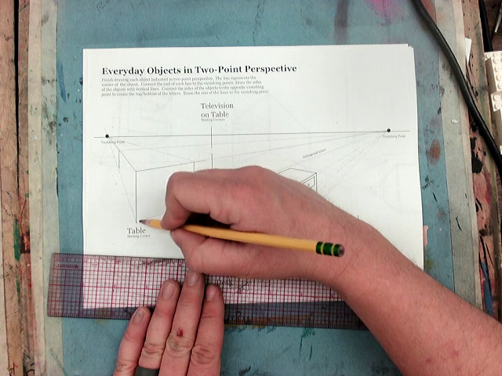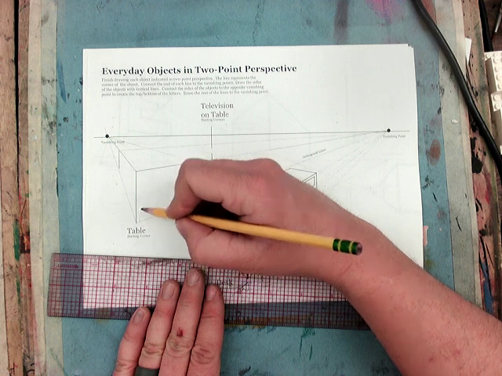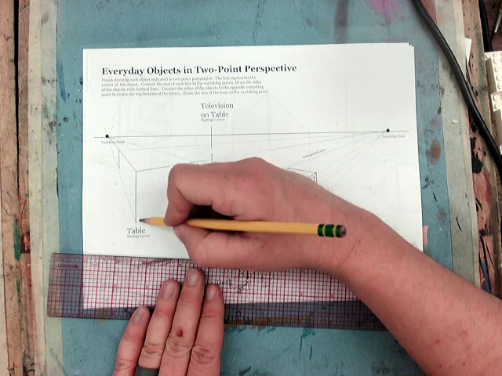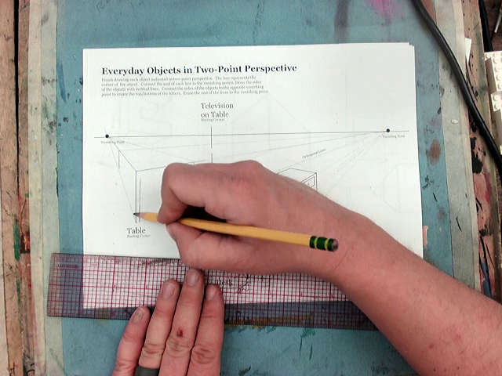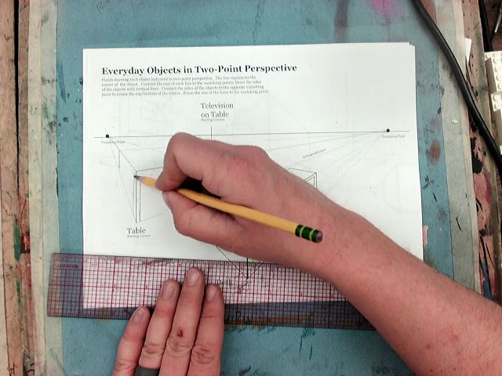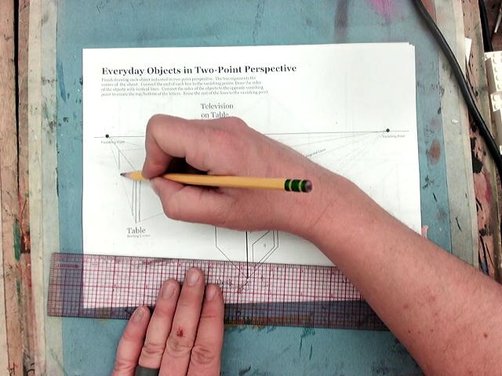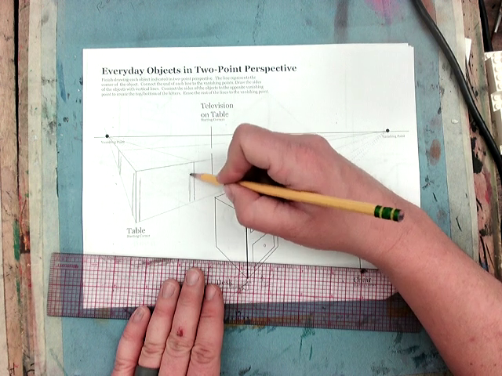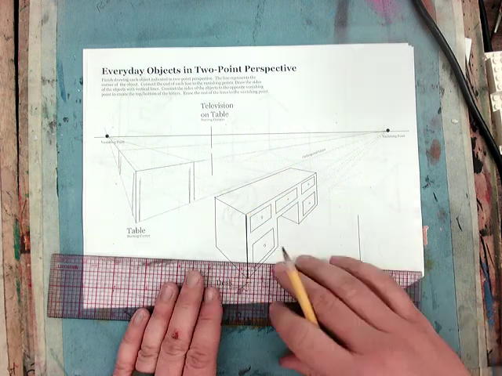Next thing I'm going to do is start to shape this into a table. I'm going to turn each of the edges of this into a table leg. I'm just going to go straight up the vertical here, straight up the vertical here, straight up the vertical here, straight up the vertical here. So we'll just have some vertical table legs.